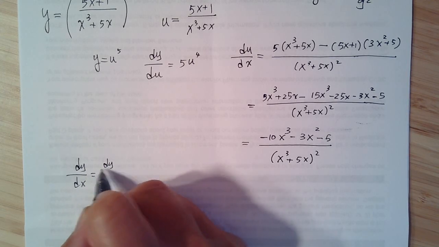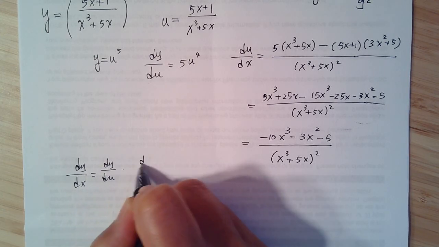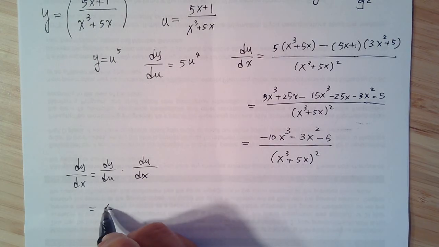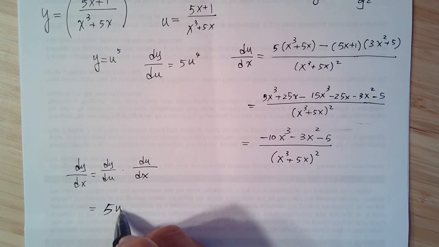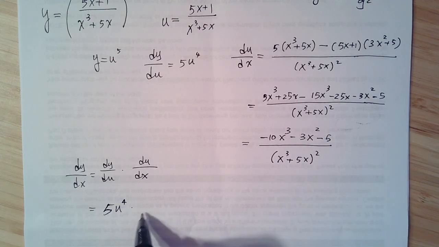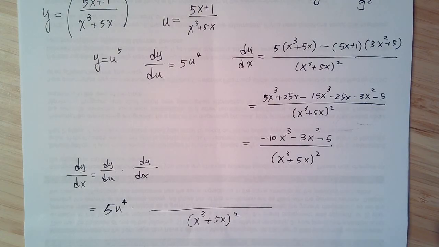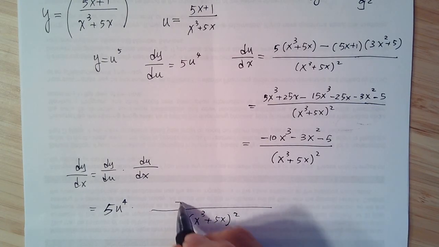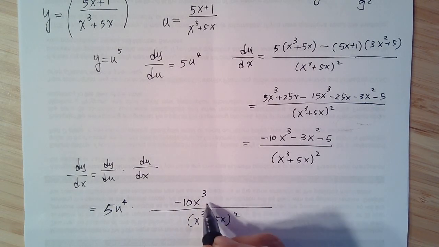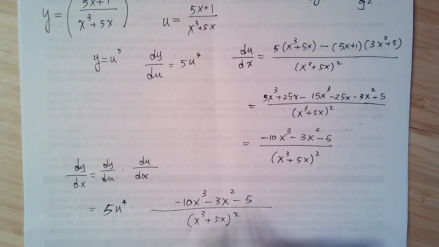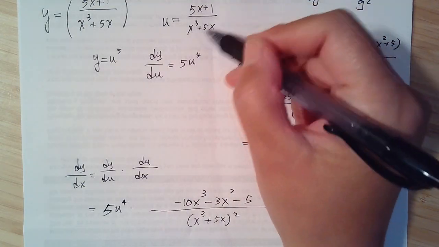So that would be dy over du multiplied by du over dx. dy over du is 5u to the fourth, okay, and this is x to the third plus 5x squared, and then the numerator is negative 10x cubed minus 3x squared minus 5. Now I cannot have the u here, and the u is this guy.